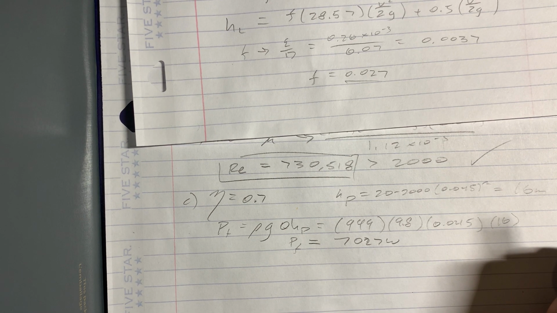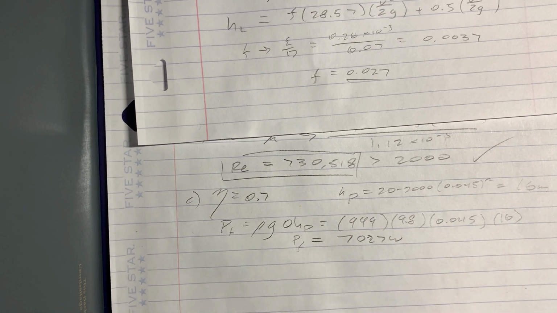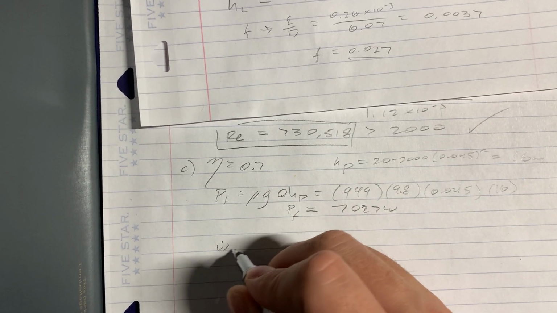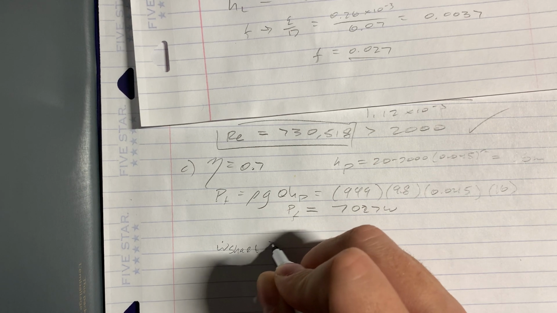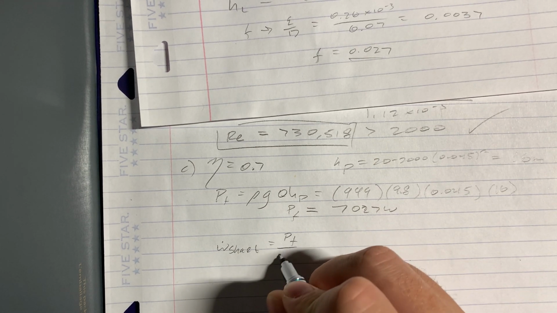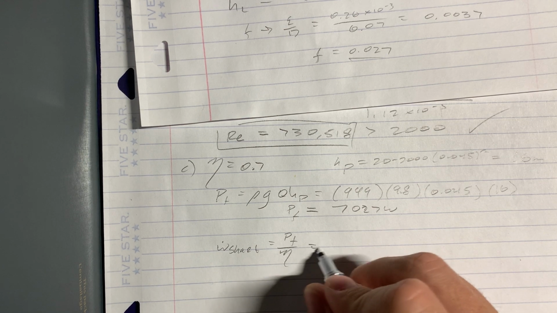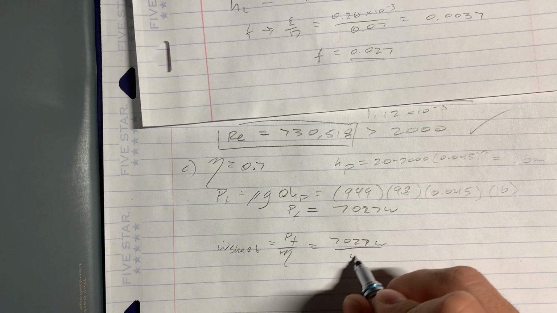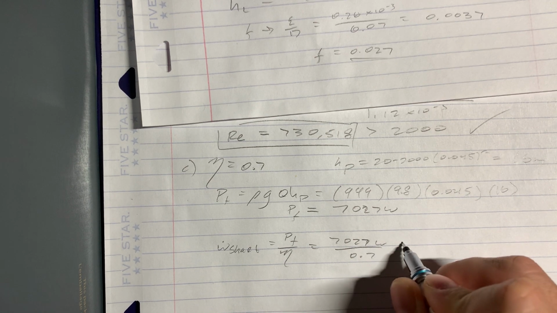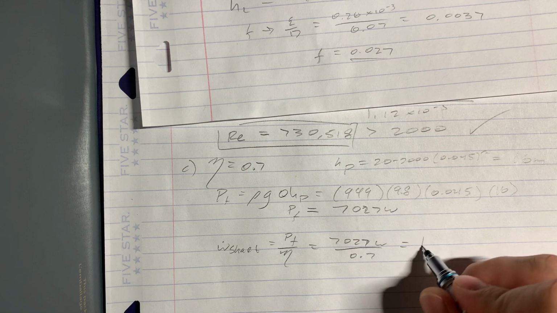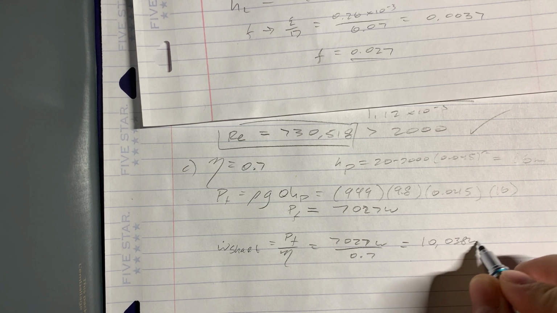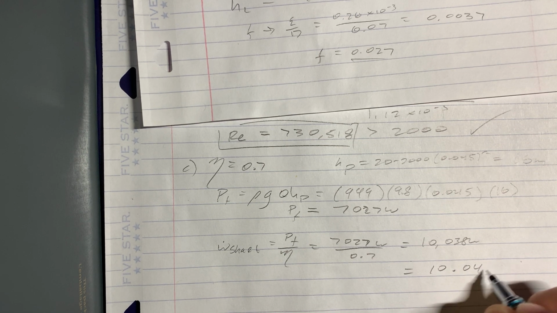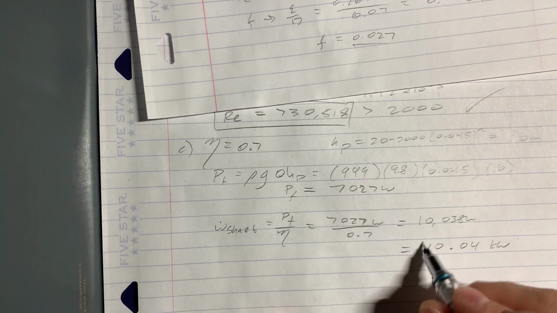7,027 watts. Now to find power required, we use the shaft work equation, which is W dot shaft equals PF over efficiency. So that's 7,027 watts over 0.7, and that is 10,038 watts, which is also about 10.04 kilowatts.